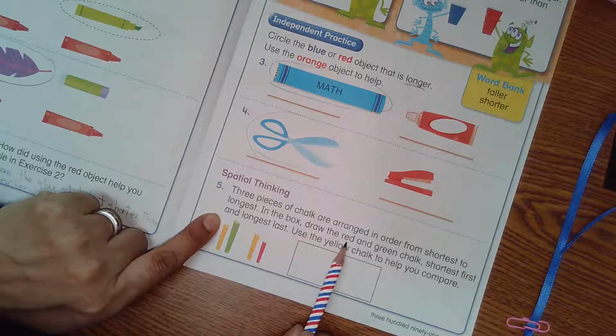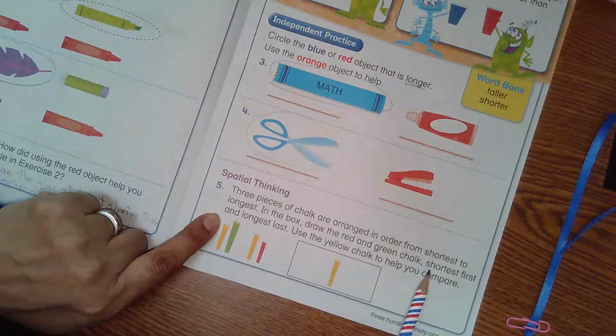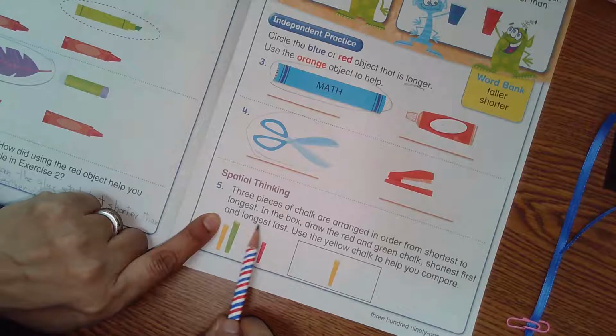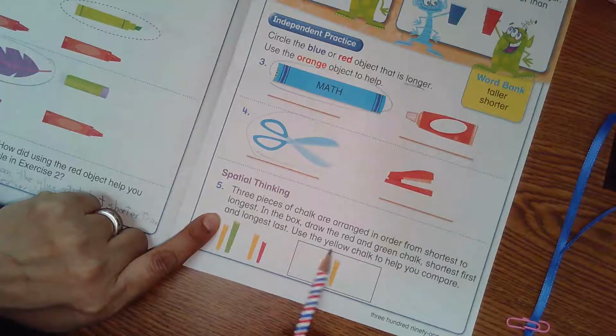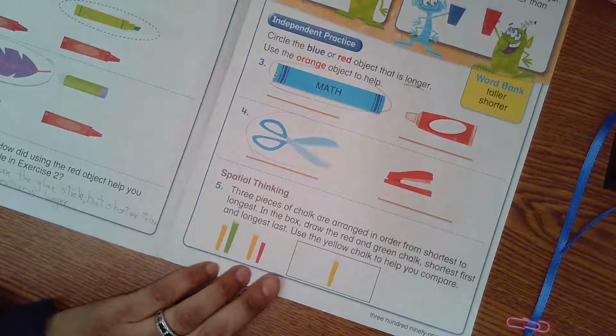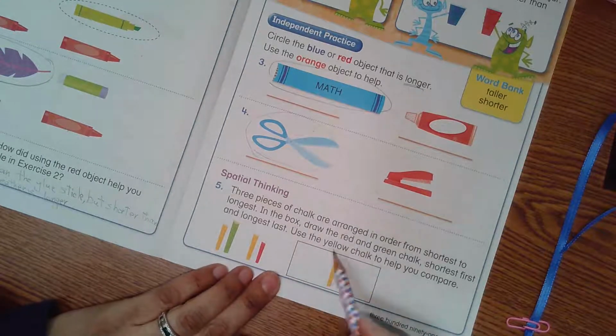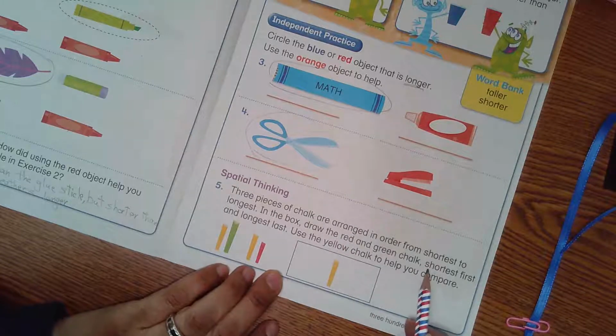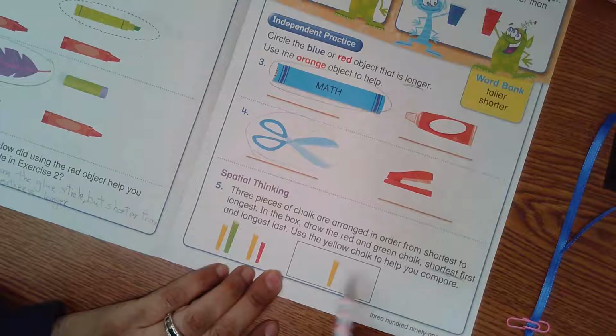Draw the red and green chalk, shortest first and longest last. Use the yellow chalk to help you compare. So remember, we have to put them in order. So we need to start with the shortest. So the shortest will be first, and then the longest will be last.